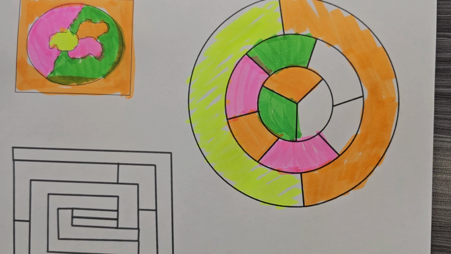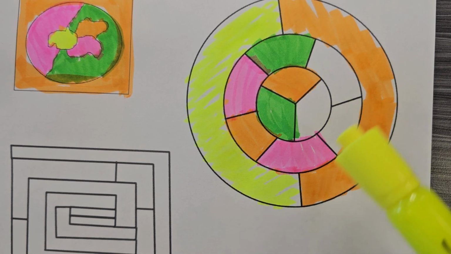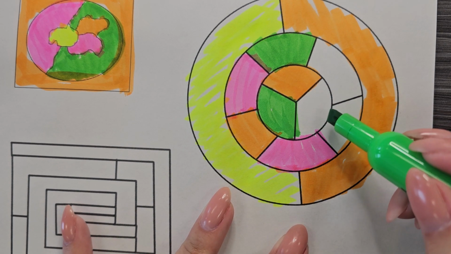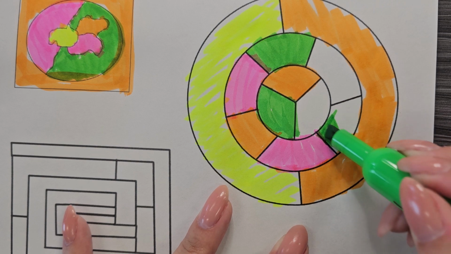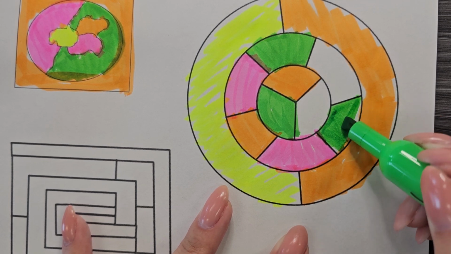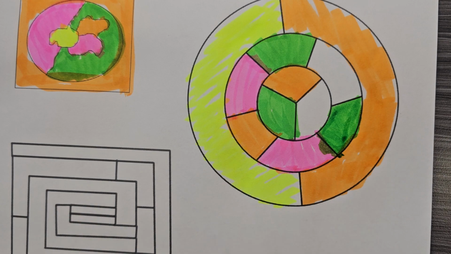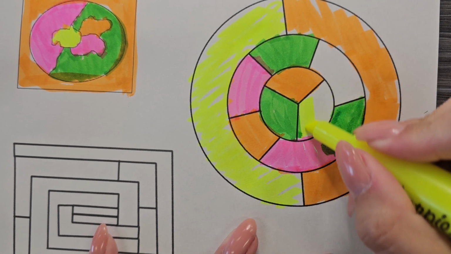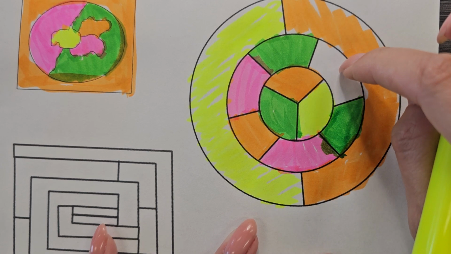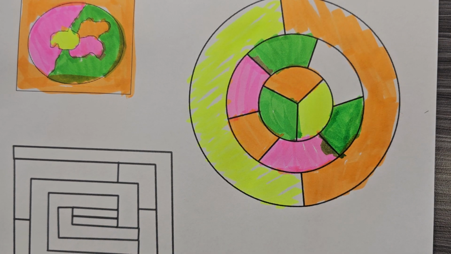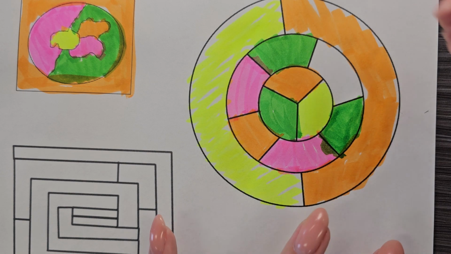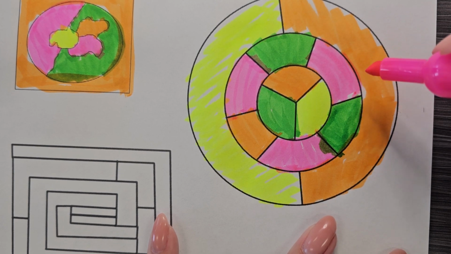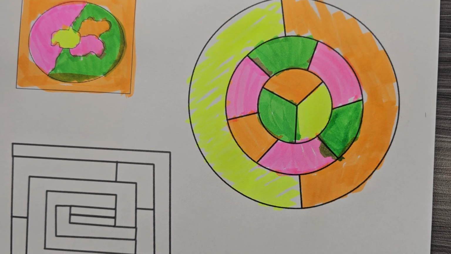Now that I've used orange there, here I could use yellow and green. I could put a green here. This is not touching any other greens. But the only color that can go there is yellow again. So I'm going to put the yellow here. If I had put yellow there, then nothing could go here because it's touching all the other colors. So then I can switch back to pink. So it's okay to alternate colors like that.